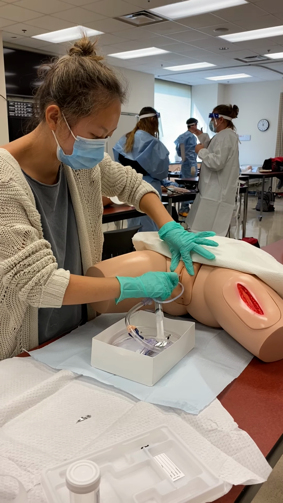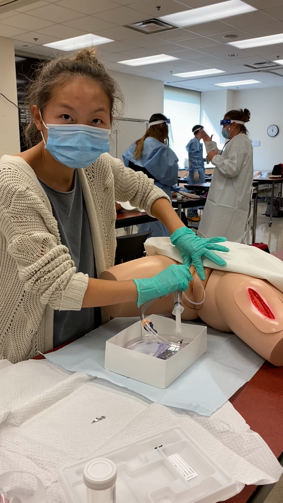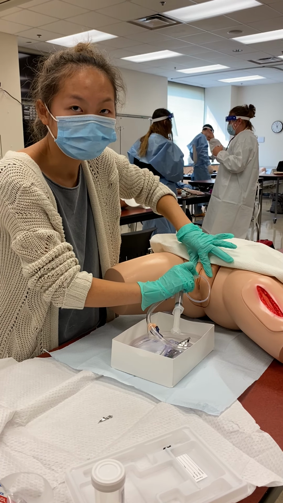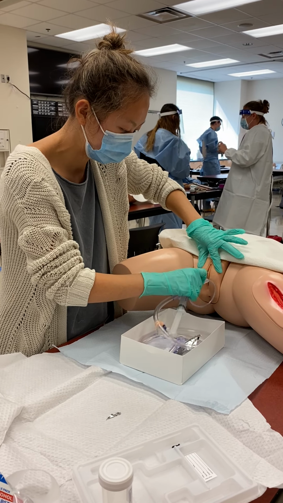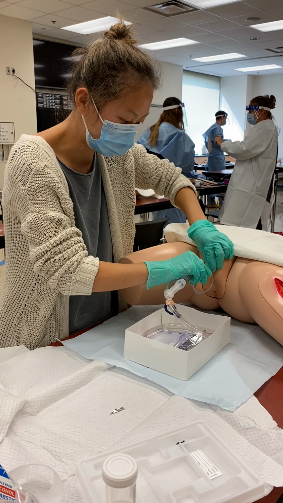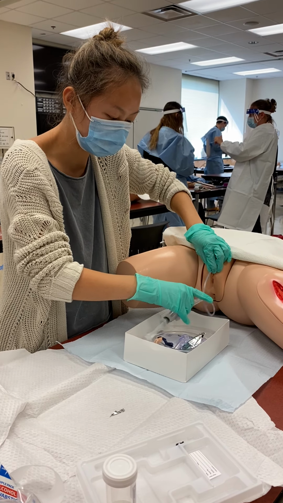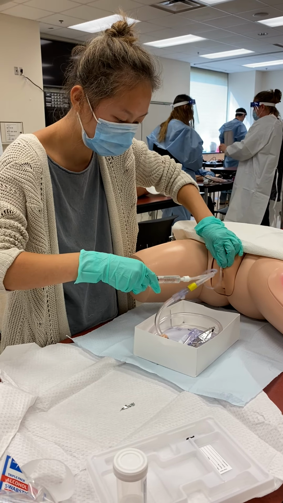So we're going to insert this tip in. And so you're going to see urine come out from the patient. And if that happens, you want to insert it a couple more inches into the patient. And so I can hold the catheter with my non-dominant hand now and inflate the balloon into the patient.